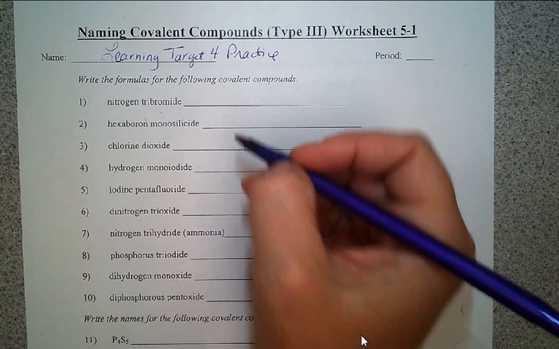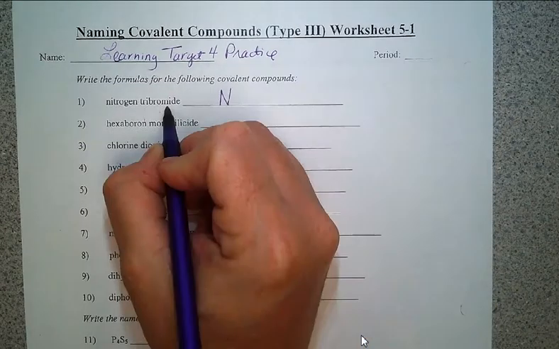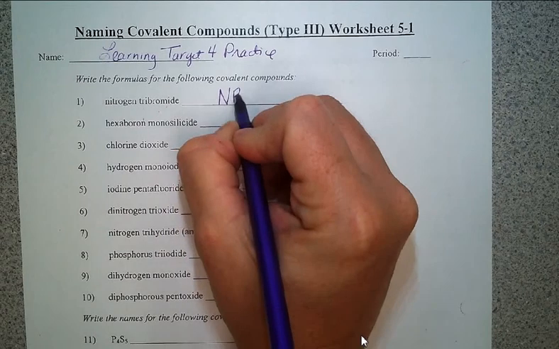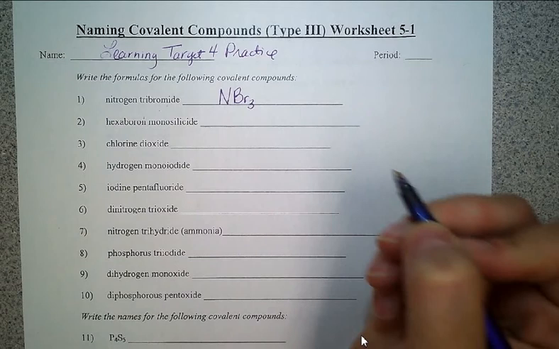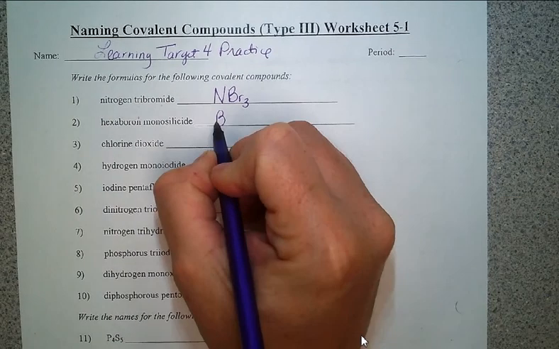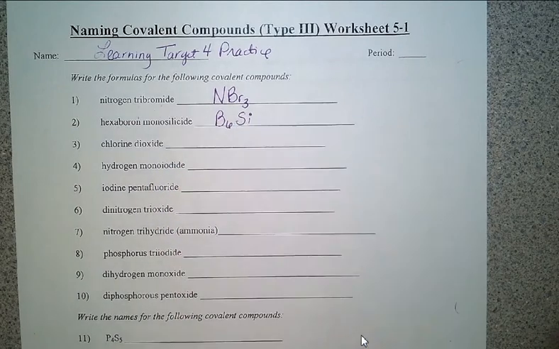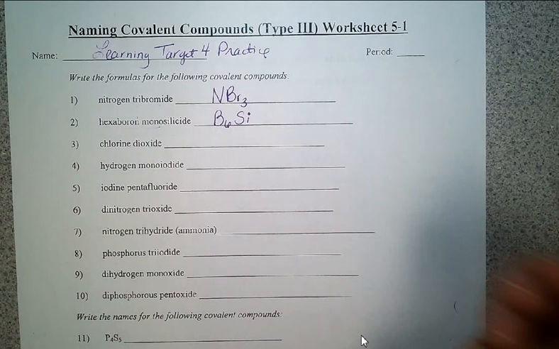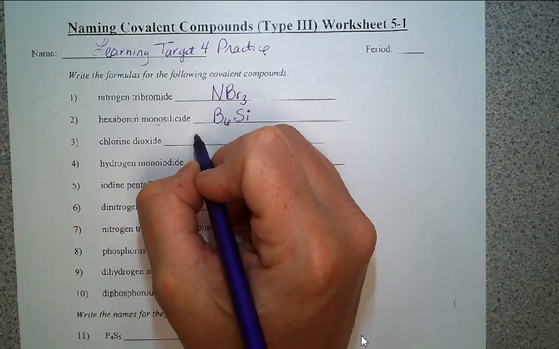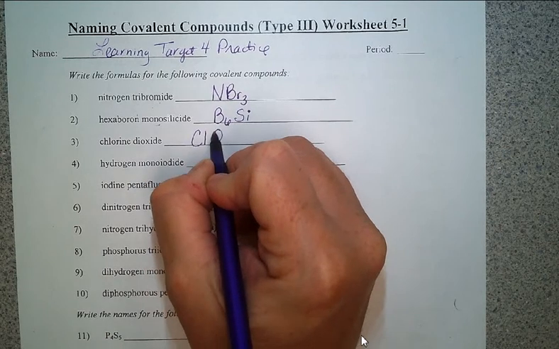So of course we have nitrogen, and N is nitrogen, tribromide. So that means I've got bromine, and tri means I have 3. Hexaboron monosilicide. So boron is B, hexa means 6. Silicide is silicon, so I'm going to use that, and mono means I have 1, so I do not put a subscript. Chlorine dioxide, chlorine is Cl, oxide is oxygen, and that would be dioxide, so that's 2.